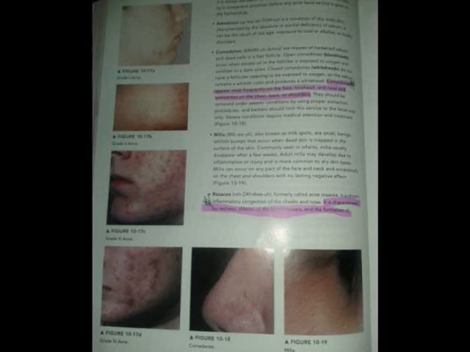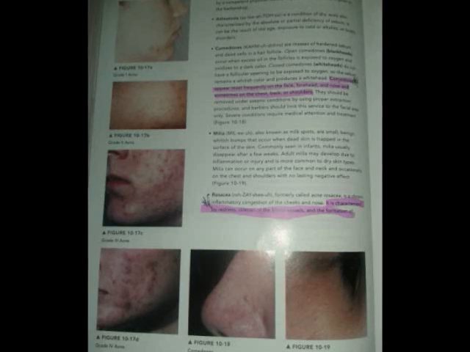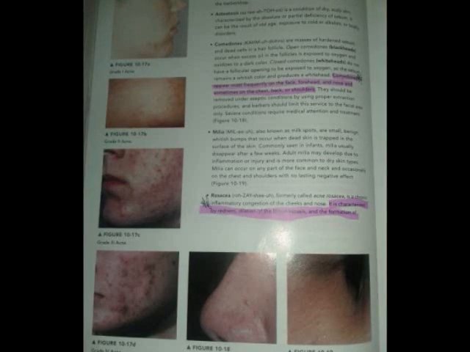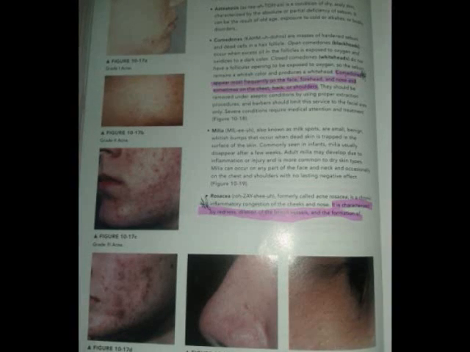Let's turn the page to 234. In reference to comedones, look in the middle of the paragraph at the bullet point on comedones, where it states that comedones appear most frequently on the face, forehead, and nose, sometimes on the chest, back, or shoulders. Now let's talk about the difference between open comedones and closed comedones.